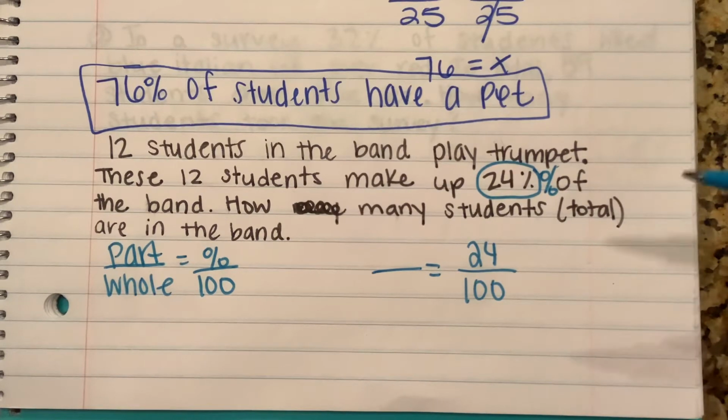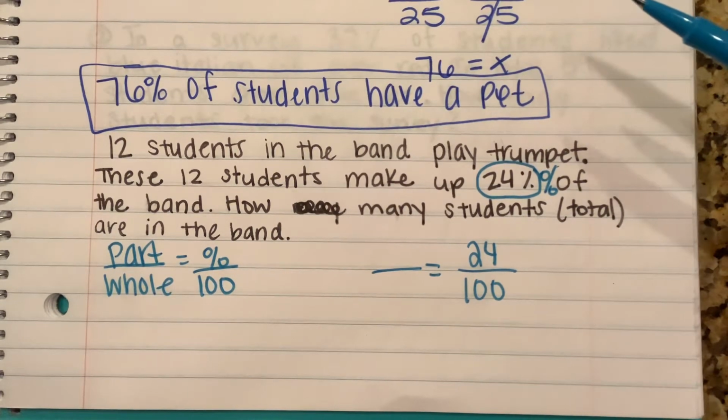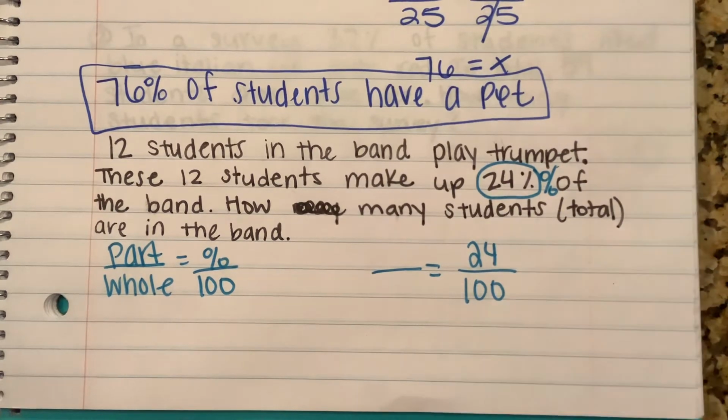Well, it says 12 students in the band played trumpet. Well, we know from band that there's multiple different instruments. You can play trumpet, trombone, tuba, whatever. Well, 12 of them play trumpet, so that's only part of the band.